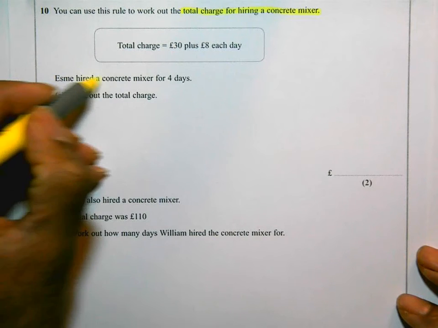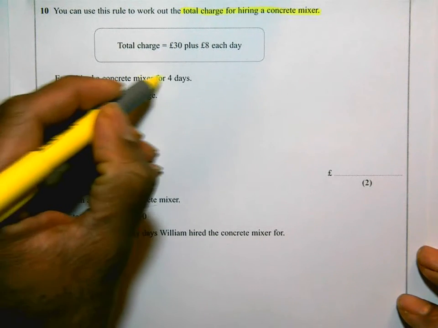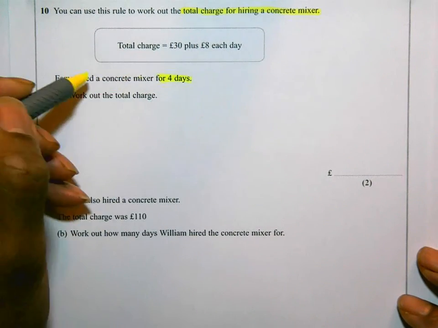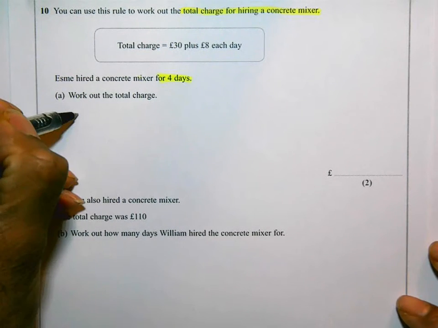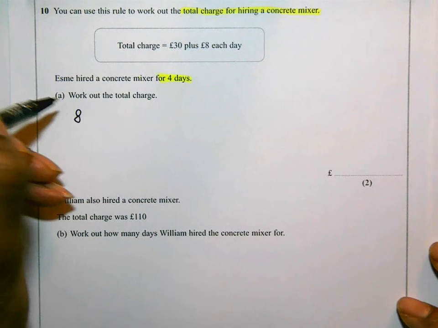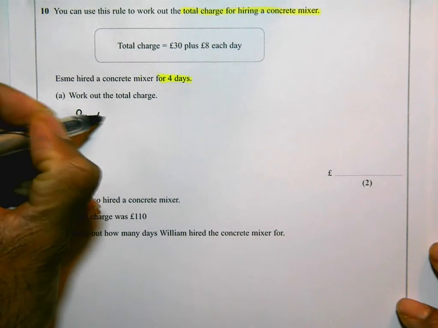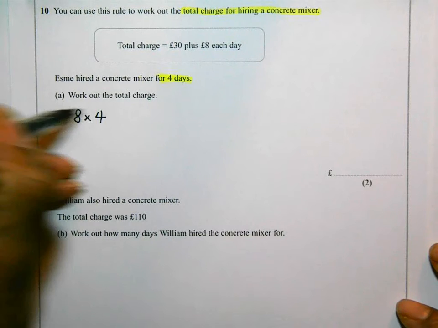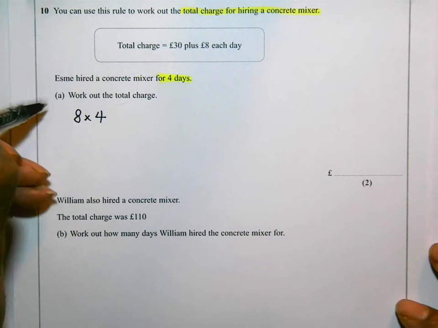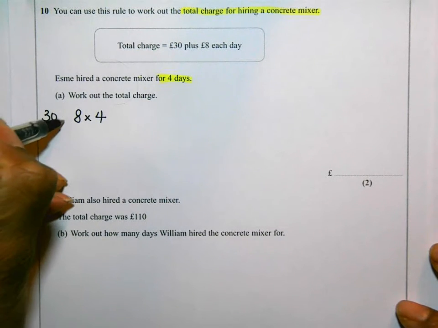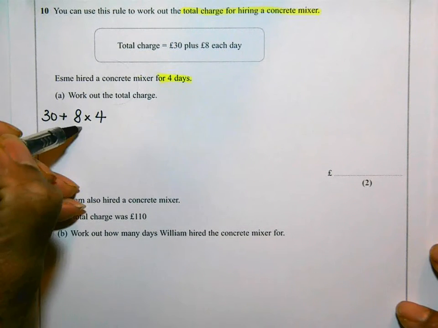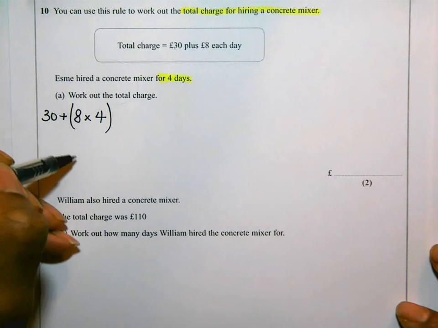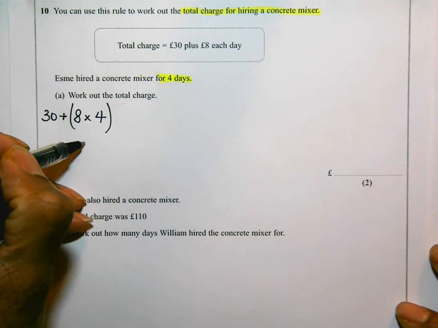Esme hired the concrete mixer for 4 days. For 4 days, she's going to pay £8 each day, so 8 times 4, and then to that, it said 30 plus 8 times each day. So I'm going to do 30 added to 8 times 4. Now let's work out 8 times 4. 8 times 4 is 32.